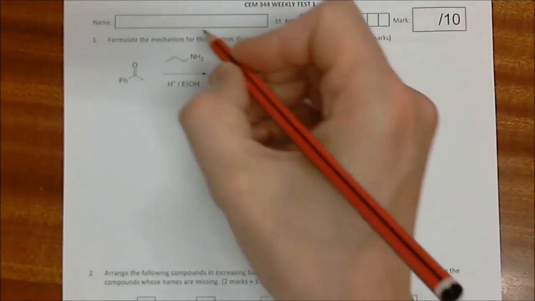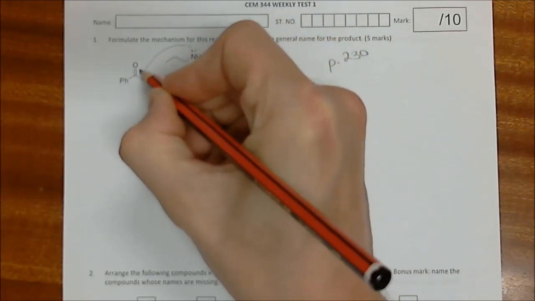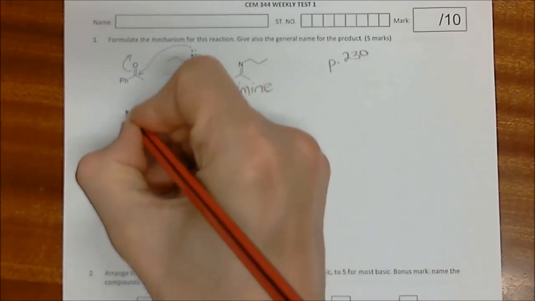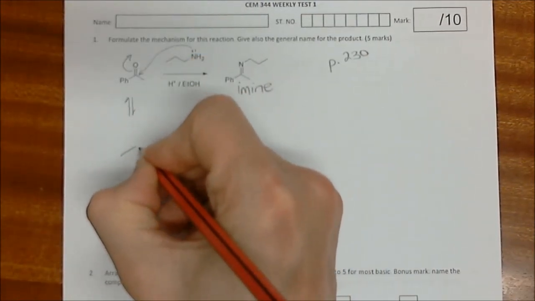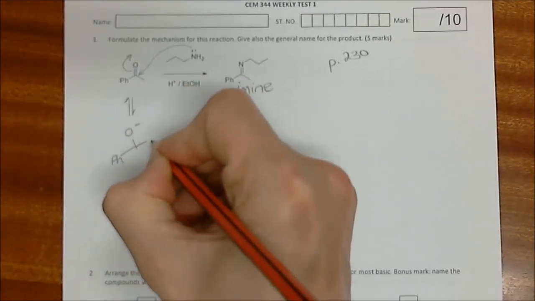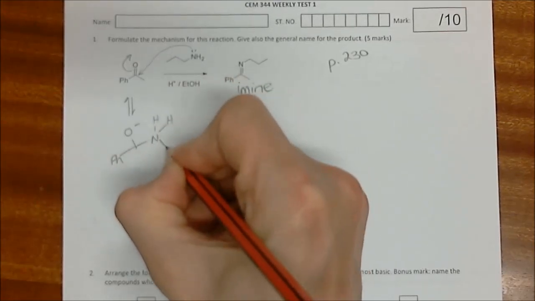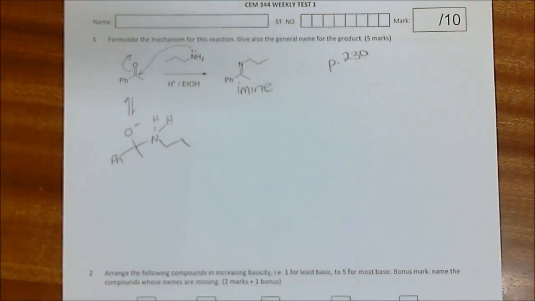But essentially, the first step is the lone pair of electrons of the amine attacking the ketone. And this is an equilibrium, all of this is an equilibrium, and we generate this hemiaminal, so minus there, N, 2 H's, and 3 carbons, and the methyl group over there.